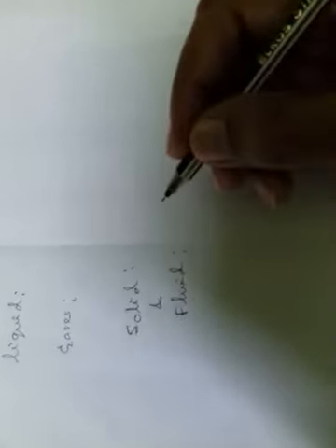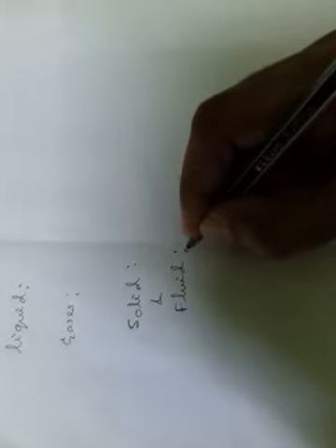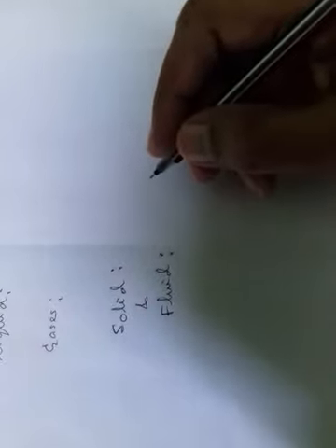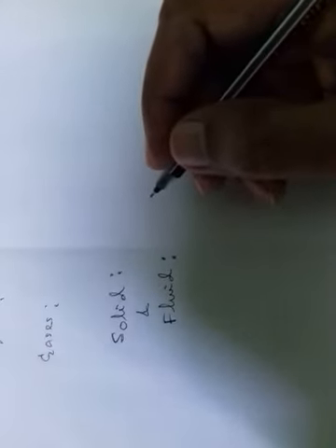Here there is no classification of three types. Here is actually the classification of only two types. One is solid and the other is fluid, in the view of fluid mechanics. So now we have to know solid and fluid. Okay.